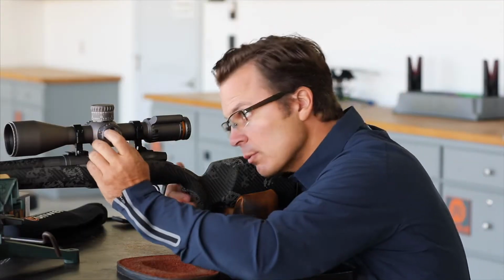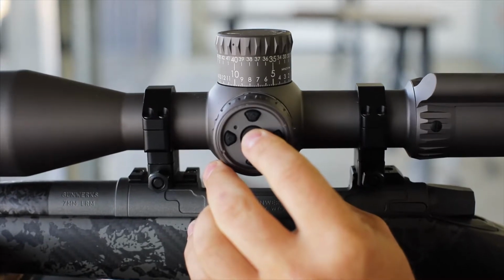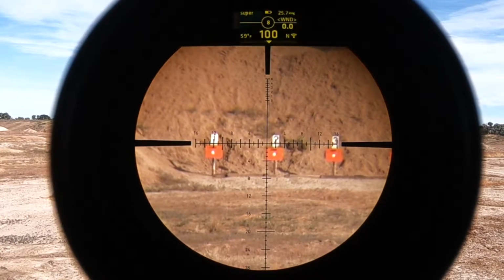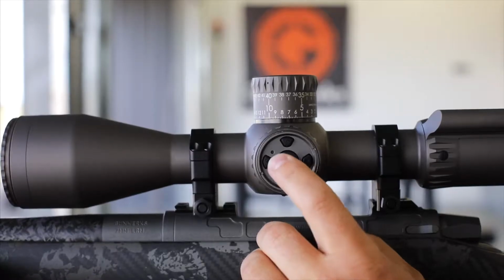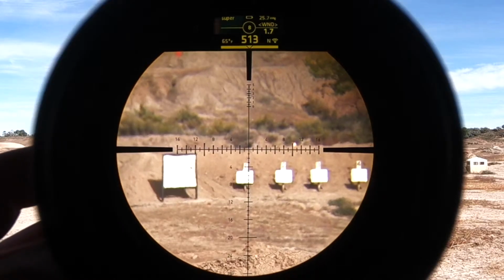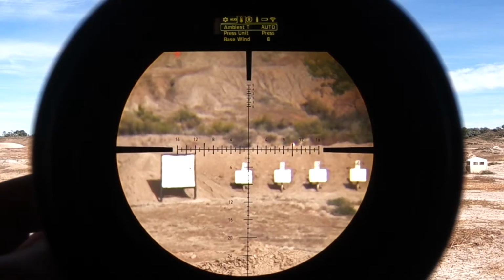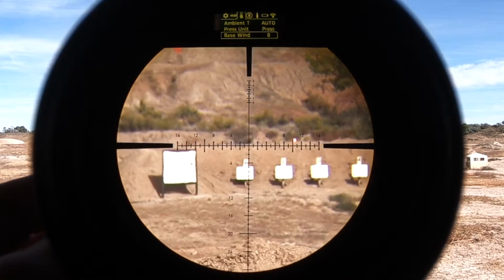So to start with, we need to power up the REVIC, press and hold for 3 seconds, and that takes you to the main display. So from the main display, to enter the navigation menu, all you have to do is press the enter button, short press, and that takes you right to your temperature, pressure, kind of weather module. So at that weather module, you can scroll down, let's scroll to the base wind, and we'll hit enter.